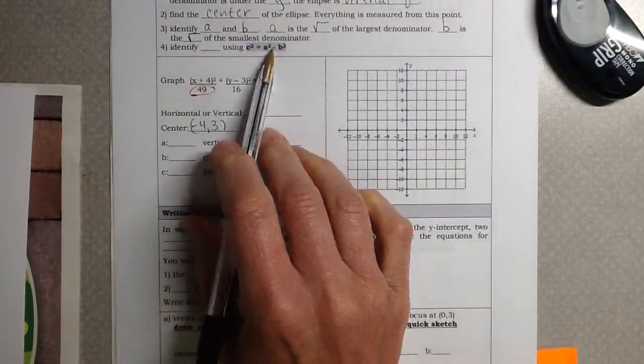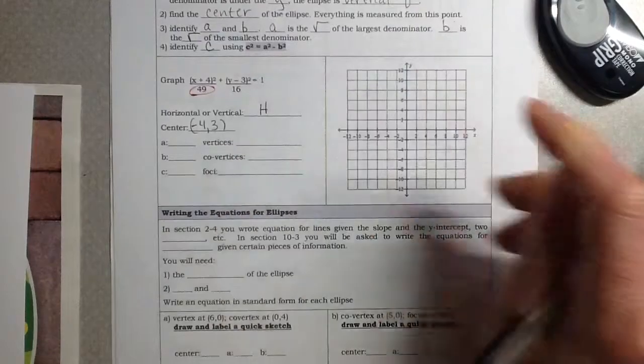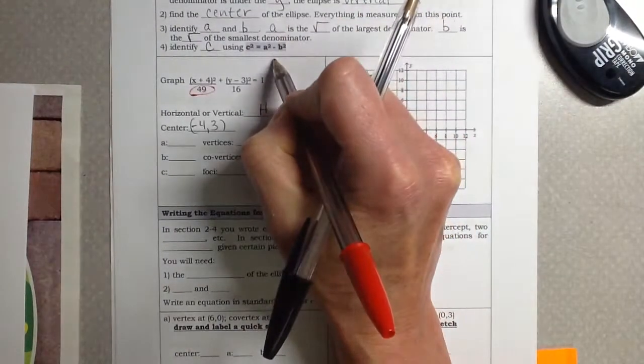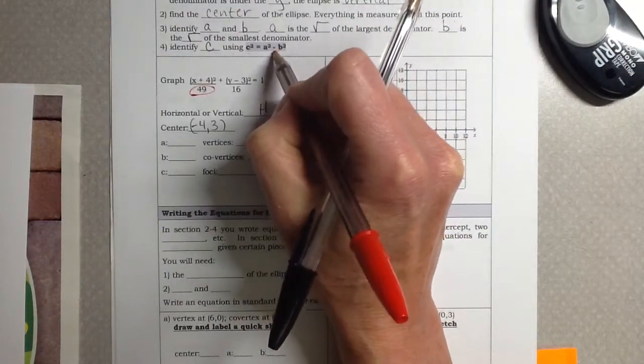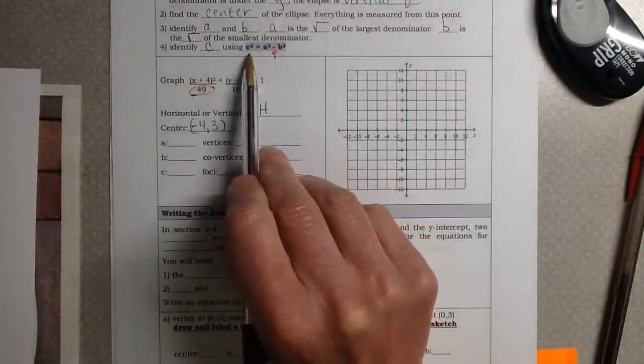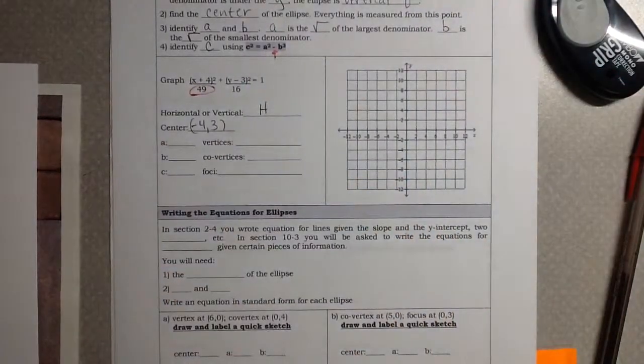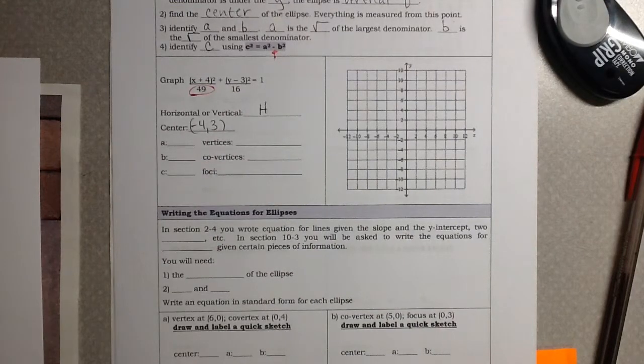And we talked about this yesterday. You can identify C by using C squared equals A squared minus B squared. A lot of the time you're used to seeing A squared plus B squared minus C squared so often, but this is actually C squared equals A squared minus B squared. This equation relates A, B, and C, so you can find the missing variable if you have two of them.